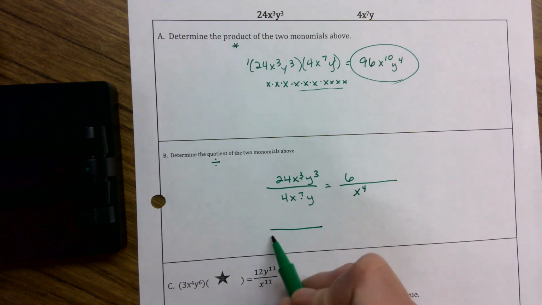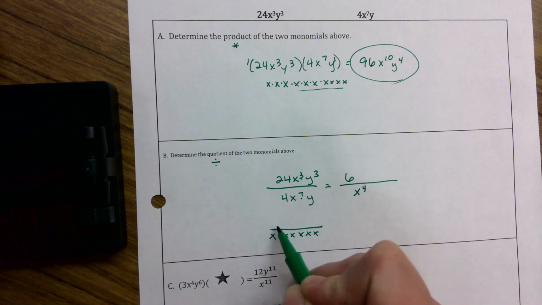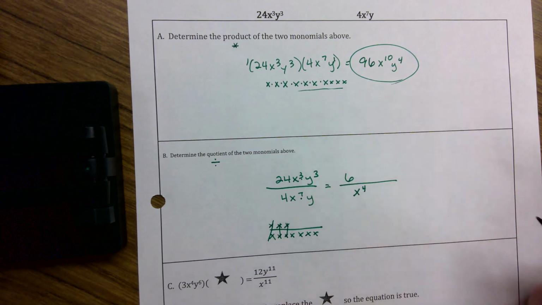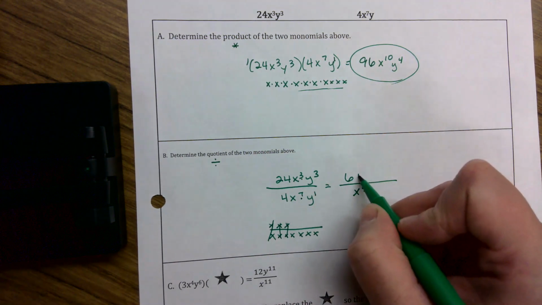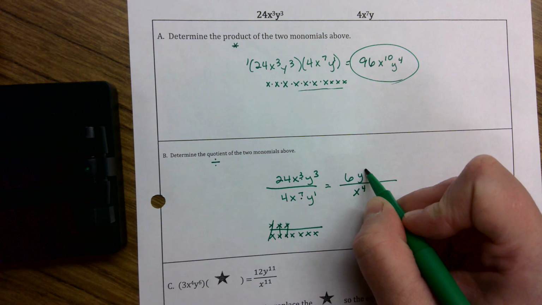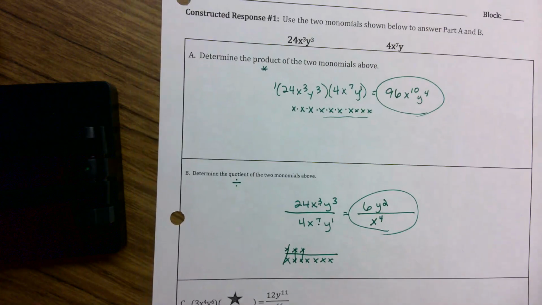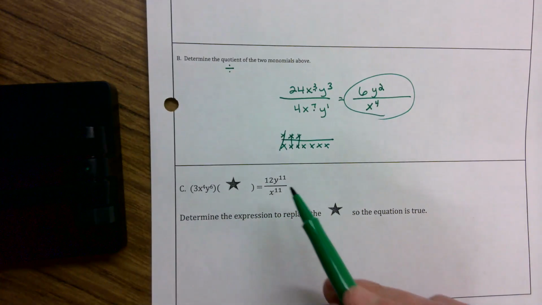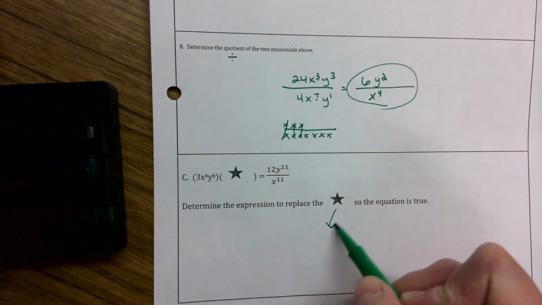If you're like, I don't understand, think about it like this. Here are 7 x's on the bottom, and there are 3 on top. When simplified, you're left with 4 on the bottom. Same thing here. 3 is on top, 1 is on the bottom. Since it's bigger on top, I'm going to leave it on top. 3 minus 1 is 2. Final answer. And lastly, 3x to the 4th y to the 6th times some monomial is going to equal this quantity. So what is the star equal to?